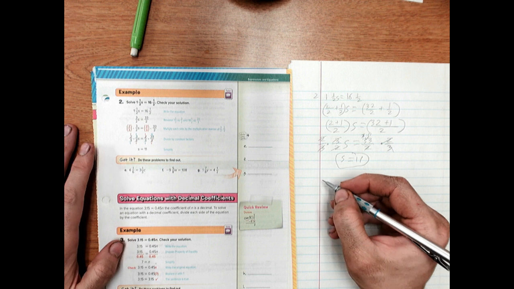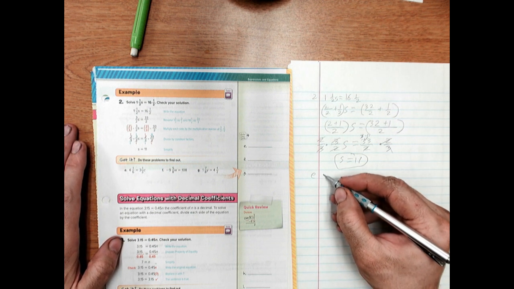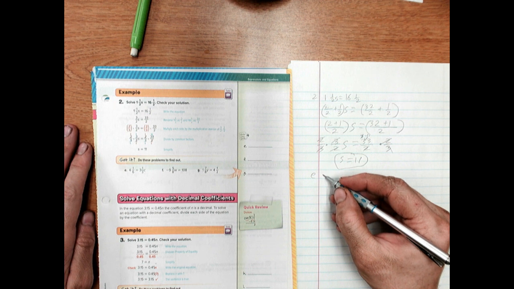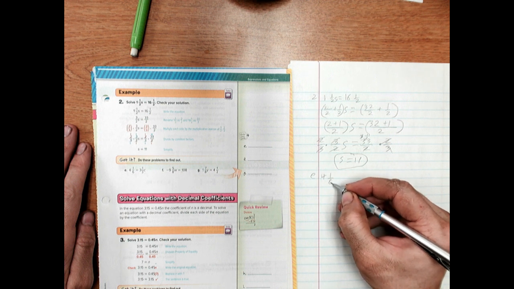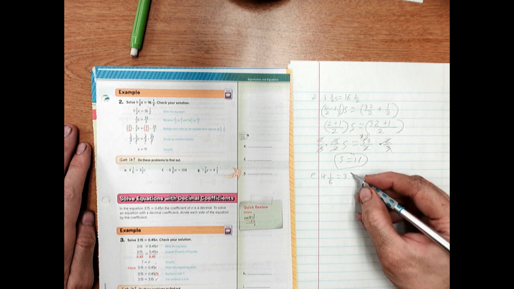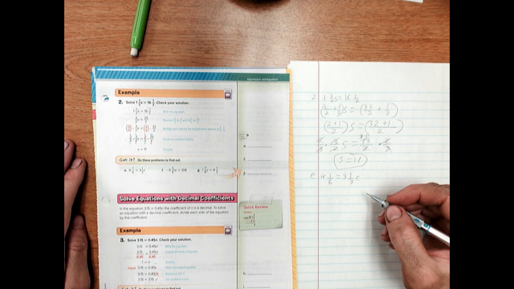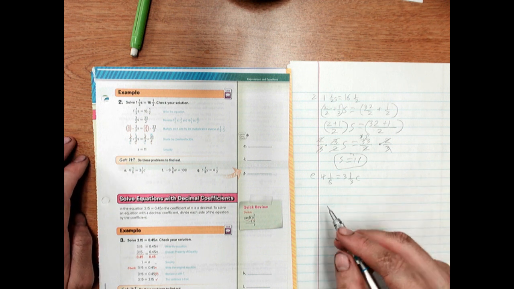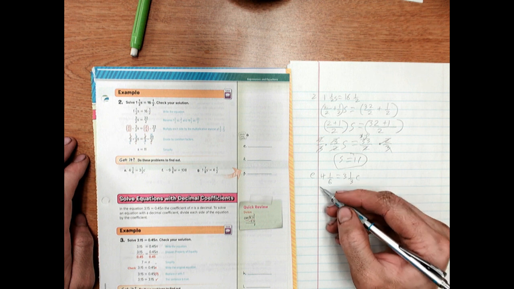Let's try E. 4 and 1/6 equals 3 and 1/3 C. Okay, moving that into the fraction, 4 times 6.